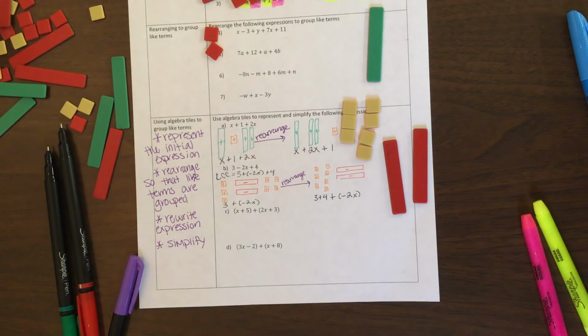Go ahead, pause the video, and try C and D on your own. All right, so you should have done C and D on your own. Do it with me real quick if you didn't, or if you did, check your work, see if it was right.